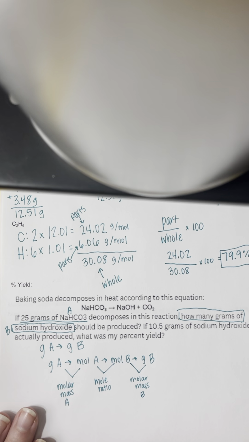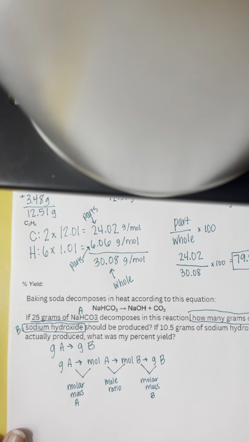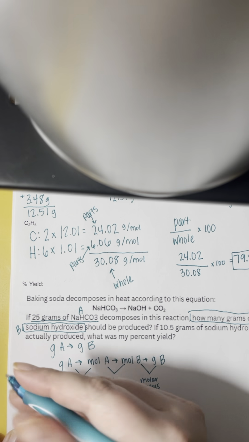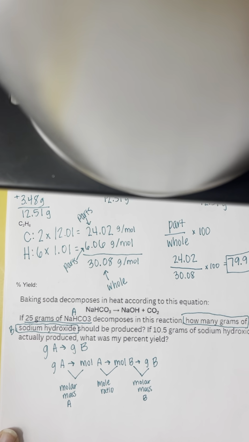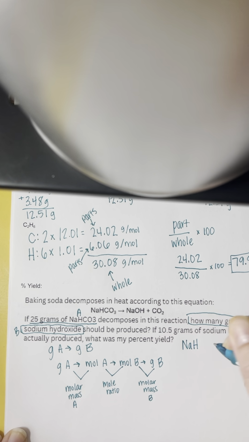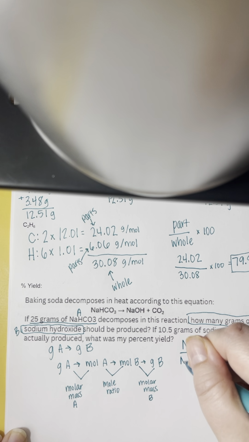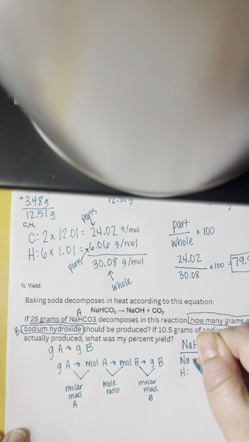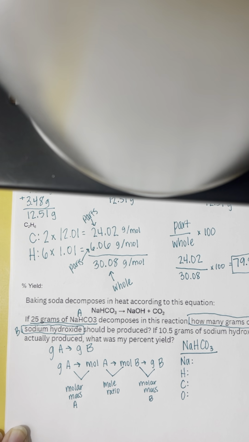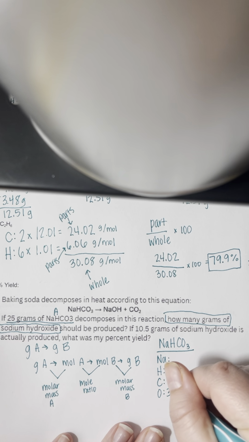So let's start by finding our molar mass for these substances. For the first one, our A, which is what we're starting with, is NaHCO3. I'm going to do this over here. We have Na, H, C, and O. The only one of these that we have more than one of is our oxygen, so we can go ahead and put that there.